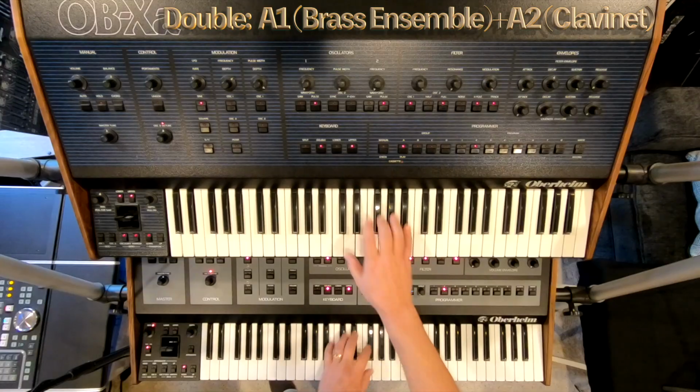Here's one last example that utilizes the double feature of the OB-X8, where we're going to layer two sounds or two voices on each note. In this case, using A1 or brass ensemble combined with A2, which is clavinet tuned up an octave.